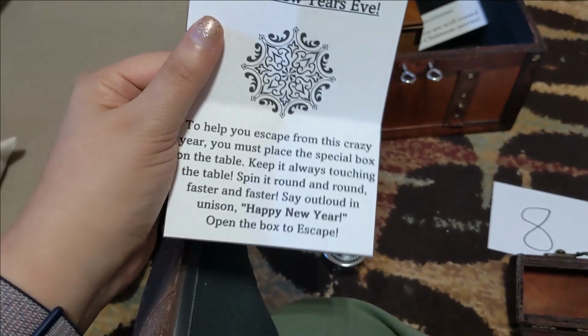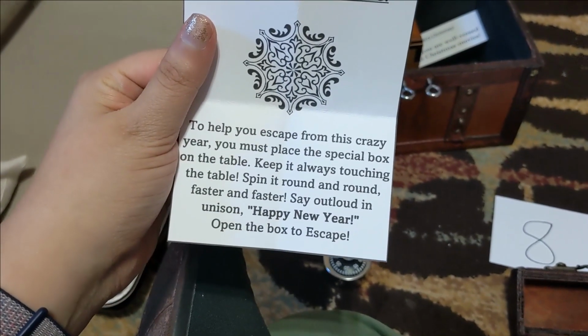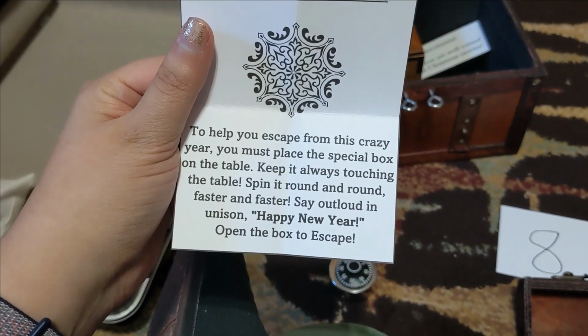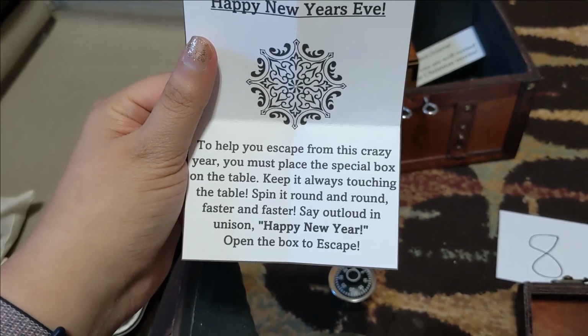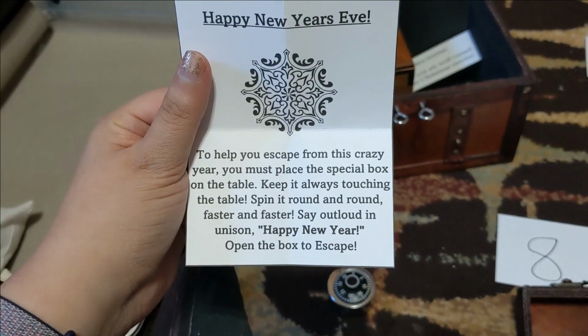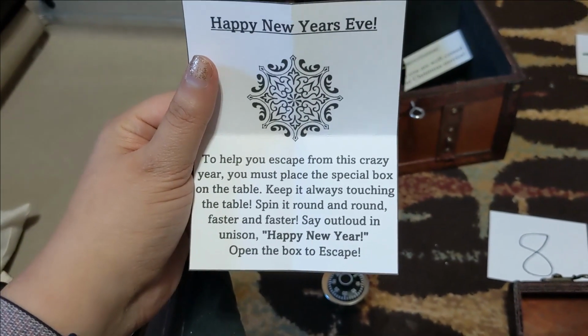Happy New Year's Eve! To help you escape from this crazy year, you must place the special box on the table. Keep it always touching the table. Spin it round and round, faster and faster. Say out loud in unison, Happy New Year! Open the box to escape.